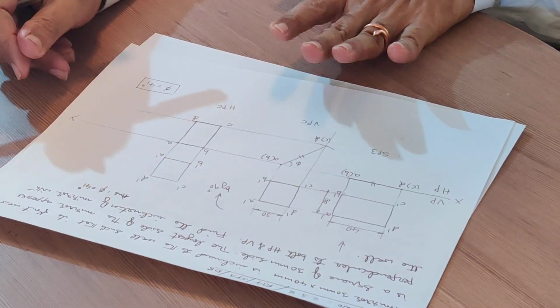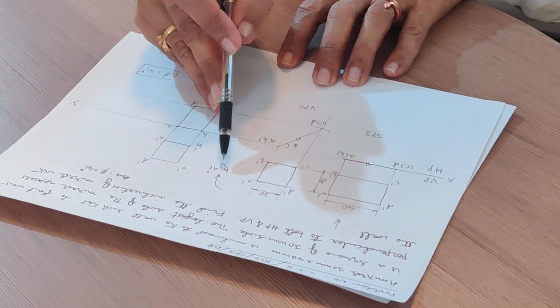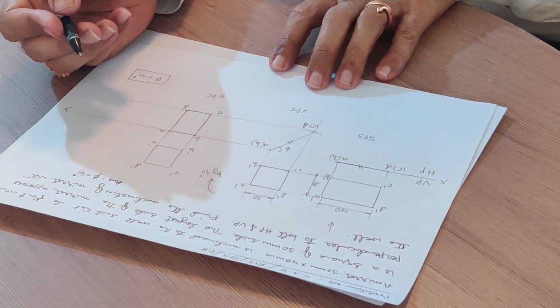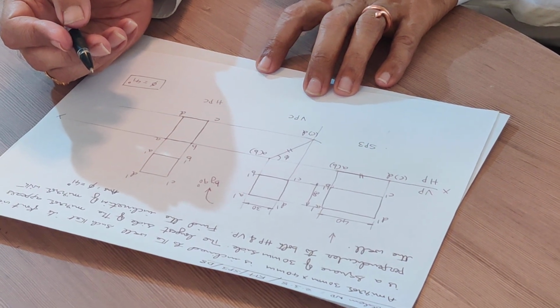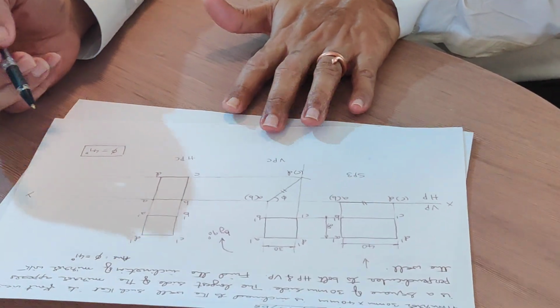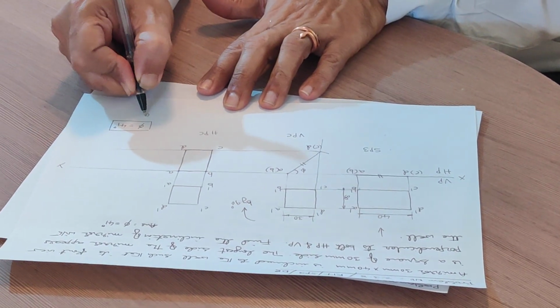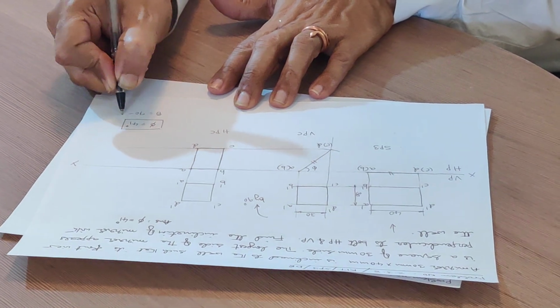Now one important observation here: as you have moved from the second step to the third step, you have rotated the lamina by 90 degrees. I have given you a note in the previous class when I dealt with SP1 or SP2. Whenever a view is rotated by 90 degrees when you move from second step to third step, if phi is the inclination of the surface with VP, then theta will be 90 minus phi.